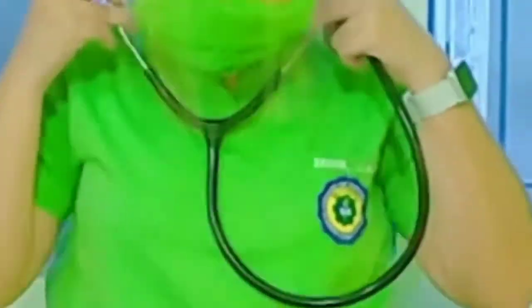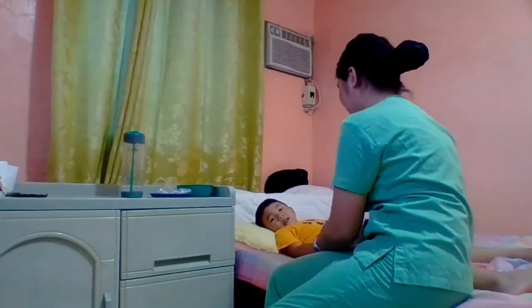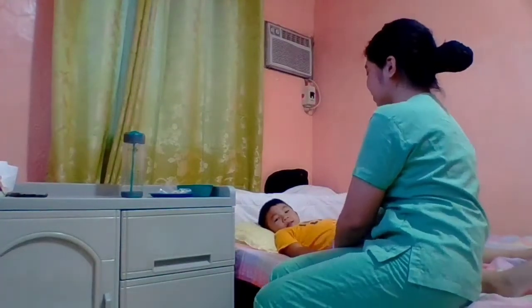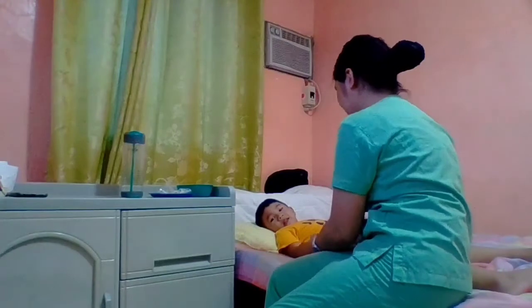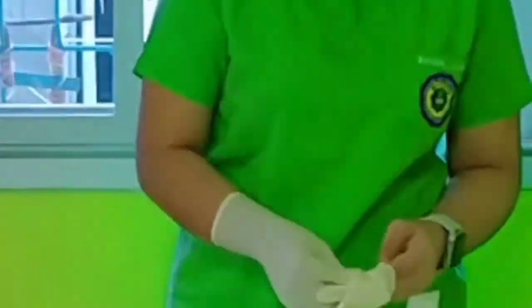Complete necessary assessments before administering medications. Check allergy bracelet or ask patient about allergies. Explain the purpose of the medication to the patient. Perform hand hygiene and put on gloves.